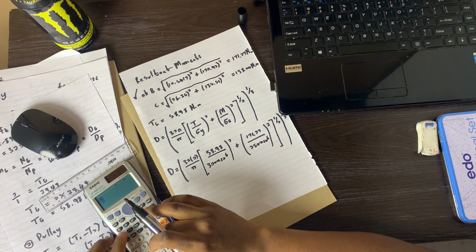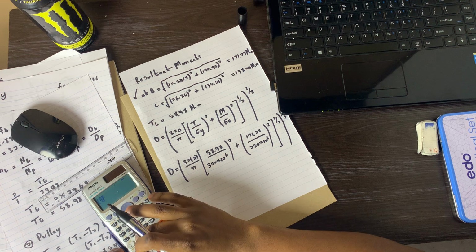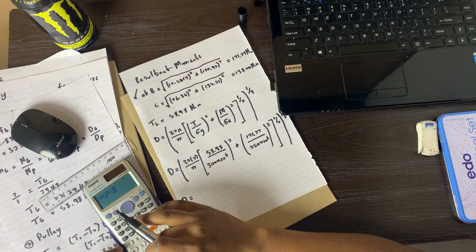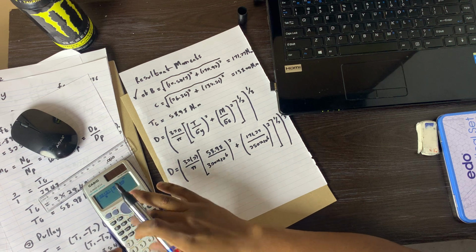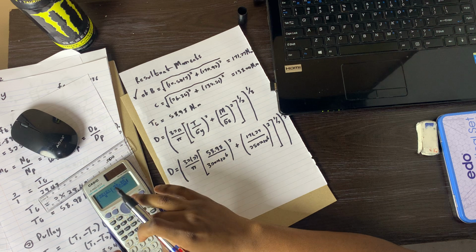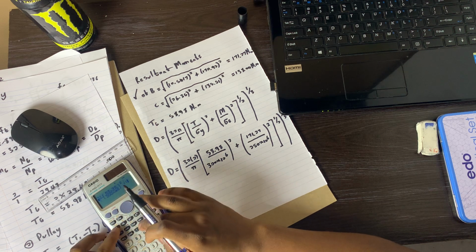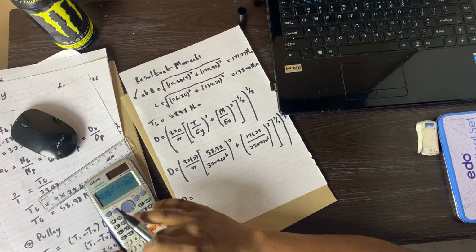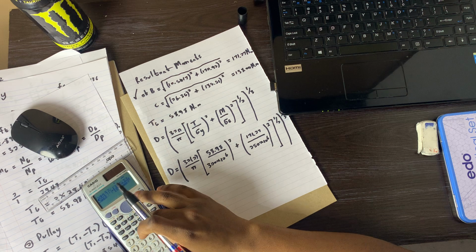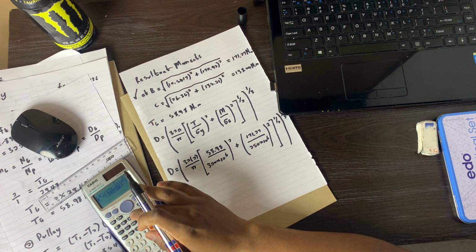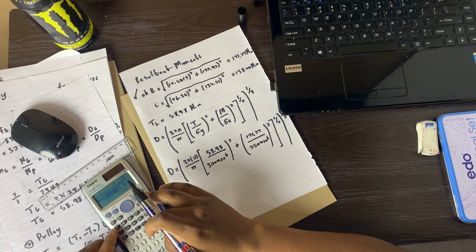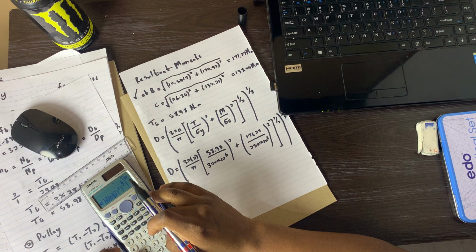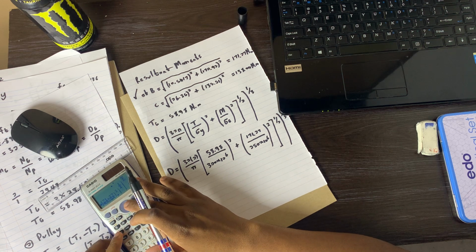Okay, so let's find our diameter. It's gonna be 32 multiplied by 2 over pi, and then 58.98 over 300 times 10⁶, squared, plus 171.27 over 250 times 10⁶, squared, to the power of 1/2, and also to the power of 1/3.